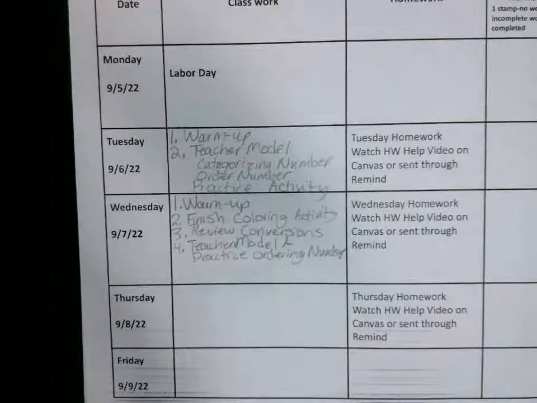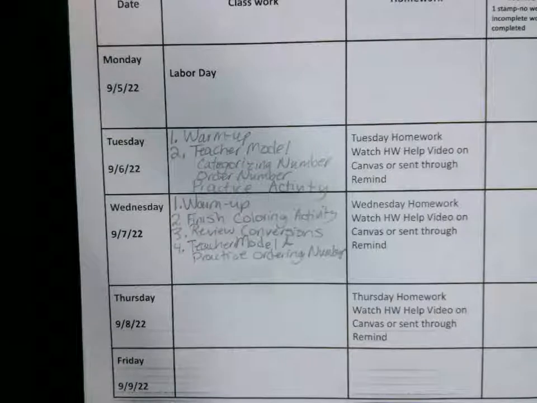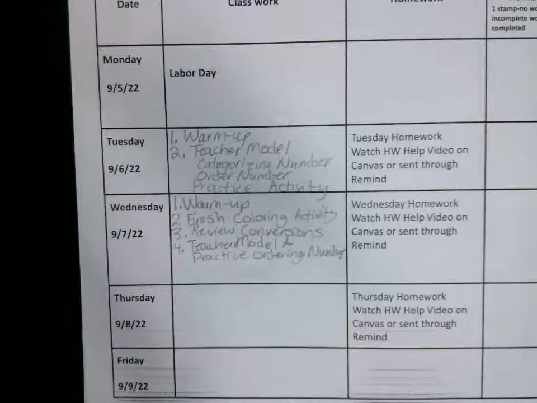I'm going to review fraction, decimal, percent conversions, so that we can order numbers. Today, we're going to practice putting numbers in order from least to greatest, greatest to least. And we have a guided practice sheet that we're going to do together and put in our interactive notebook. Any questions about what we're doing today? That's the primary focus. Let's look at the warm-up.